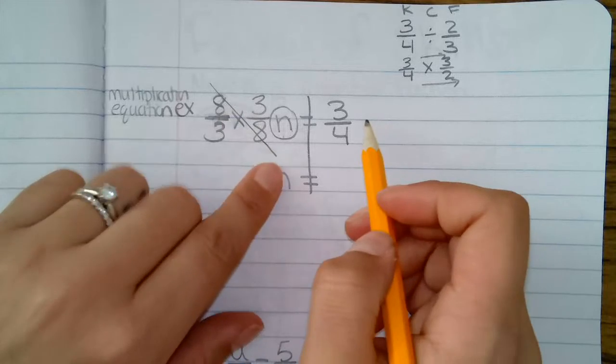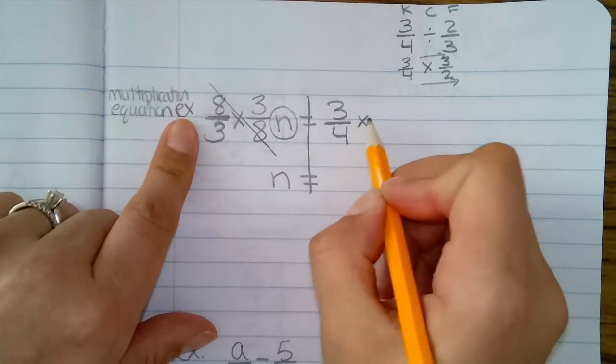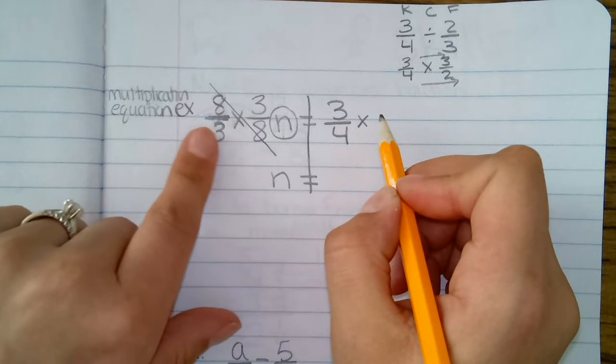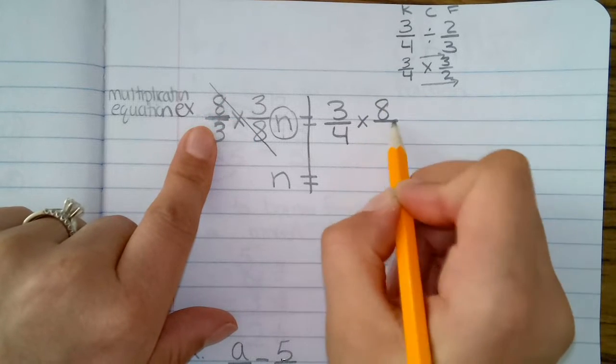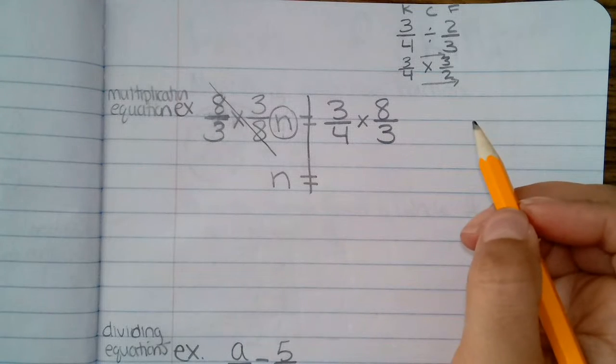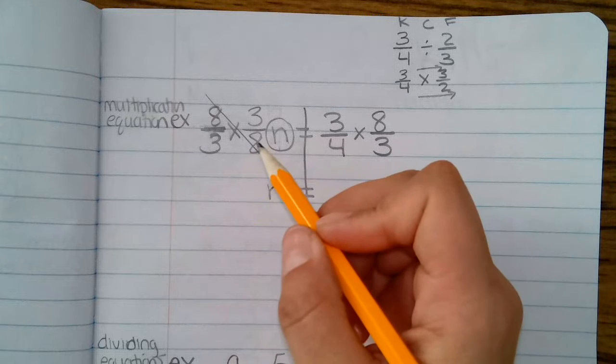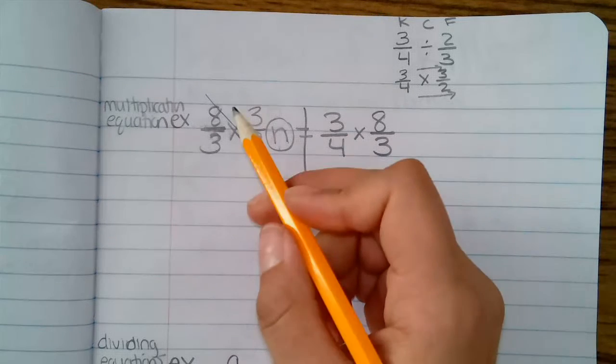It's a little confusing. So we're going to do the same thing we did over here, times the reciprocal, which is 8/3. Okay? So just remember, in order to divide, you have to multiply the reciprocal.